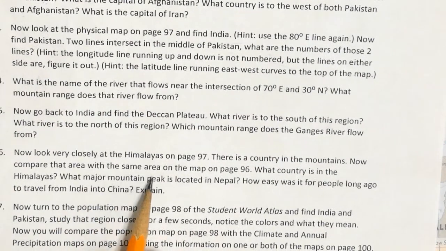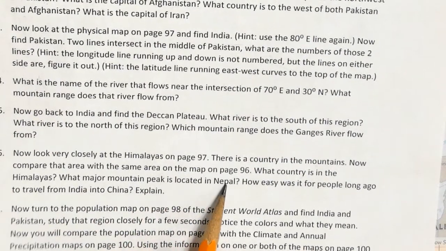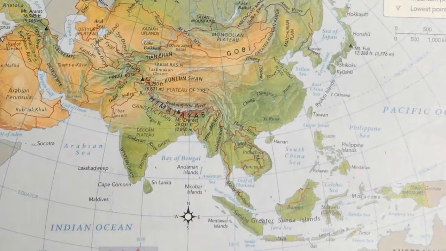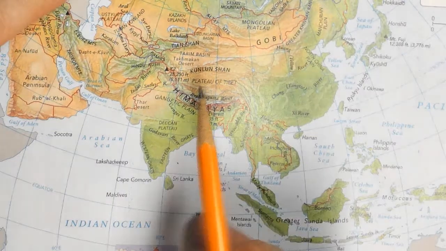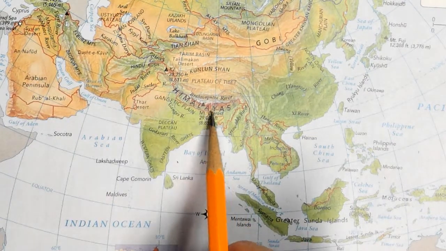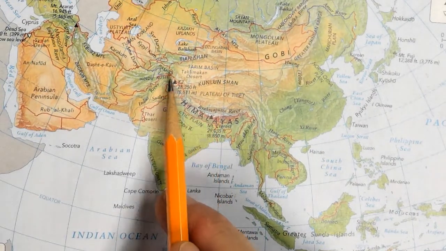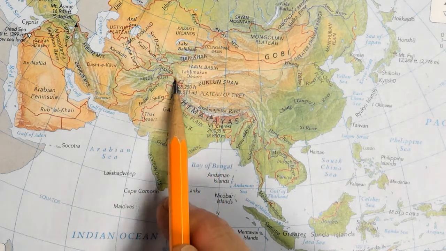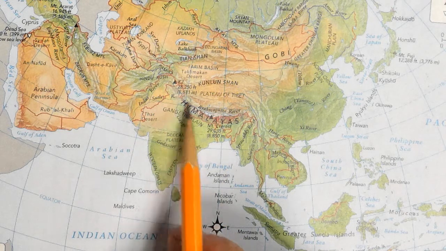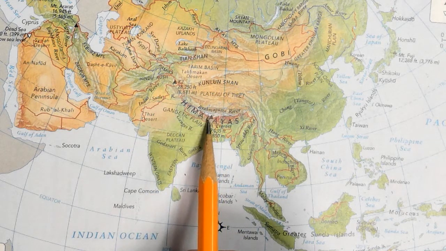What major mountain peak is located in Nepal? Well, now that we know where Nepal is, let's look really close for a mountain peak located in Nepal. Now, mountain peaks are labeled by triangles. Here's one way up here, and here's one down here. Now, which one is in Nepal? Well, this one down here is. And what's the name of that mountain peak?